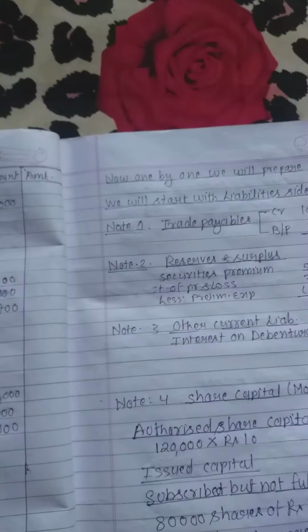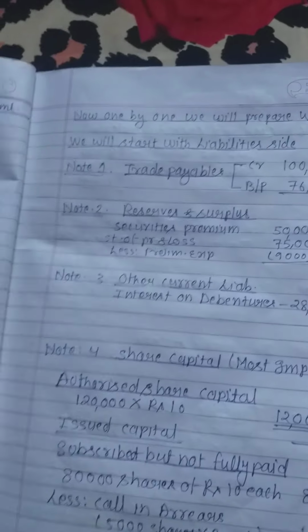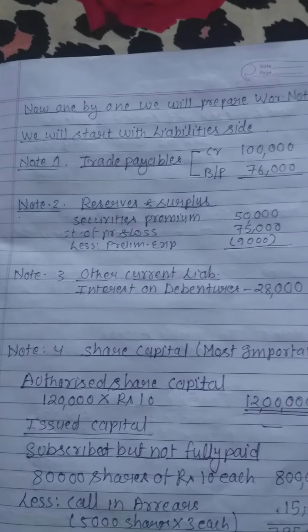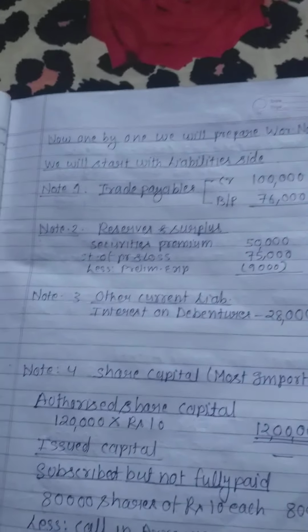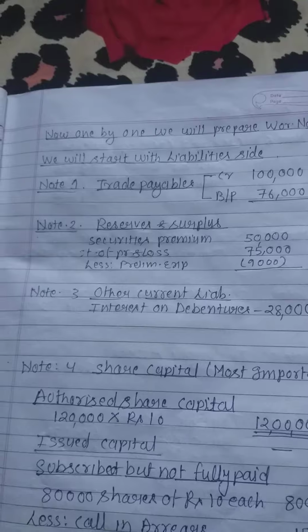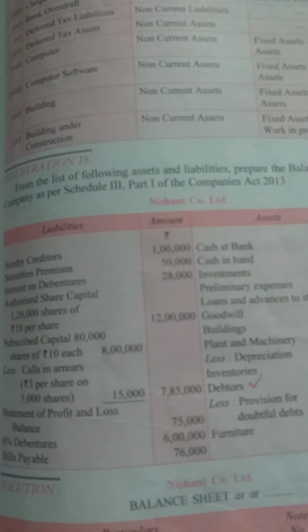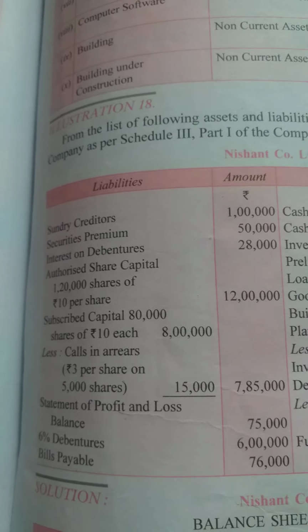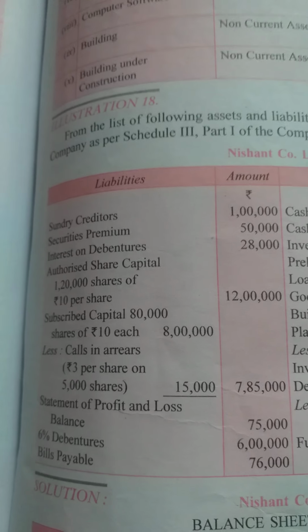Now, one by one, we will prepare working notes. So when you go through your question, what do you find? Let me start with the liability side. Now, students, just see the question. Liability side: what is the first heading?